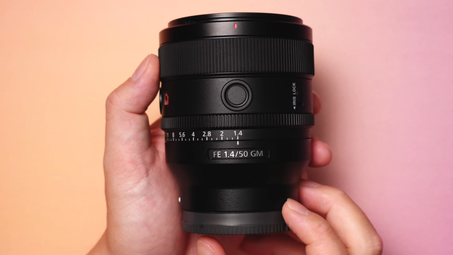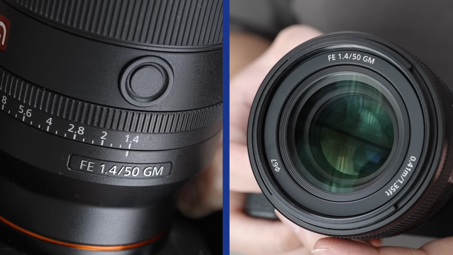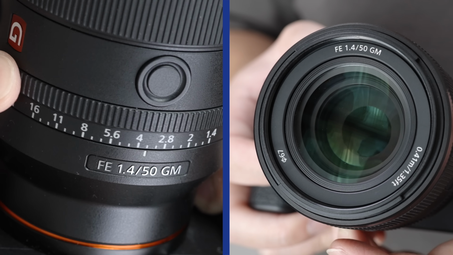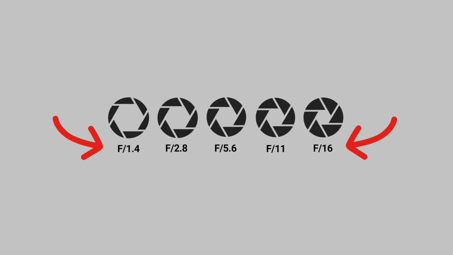Makes sense, right? But the numbering does get a little confusing. I have here the 50mm f1.4. When you turn your lens to f1.4, that's gonna be the largest hole of this lens. And when you turn your lens to f16, that's gonna be the smallest hole of this lens. So we kind of have a bit of an inverse going on right here, right? Smaller the number, bigger the hole. Bigger the number, smaller the hole. And aperture is a way for us to control depth.